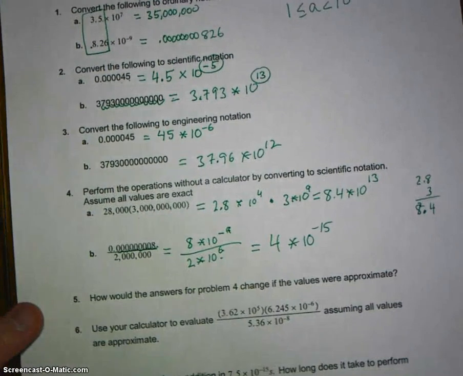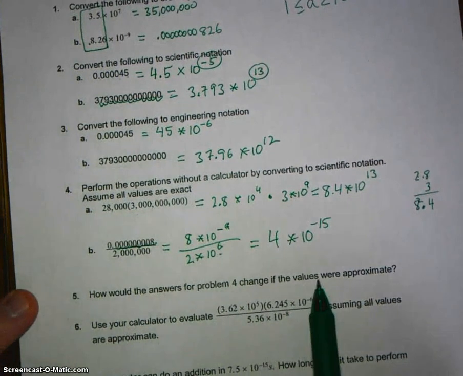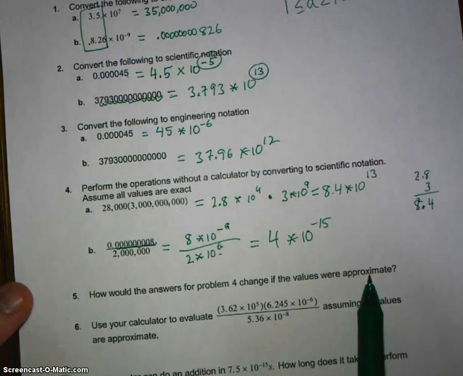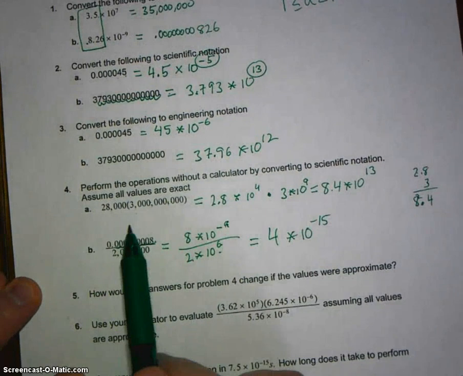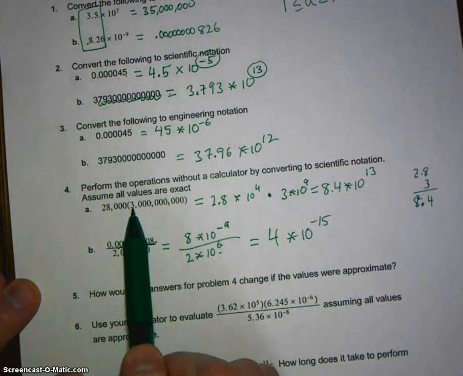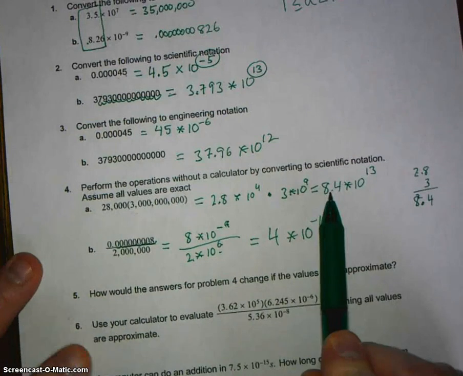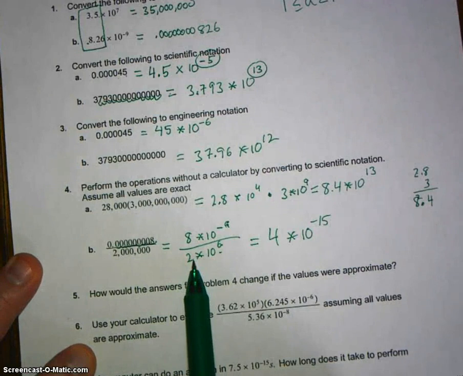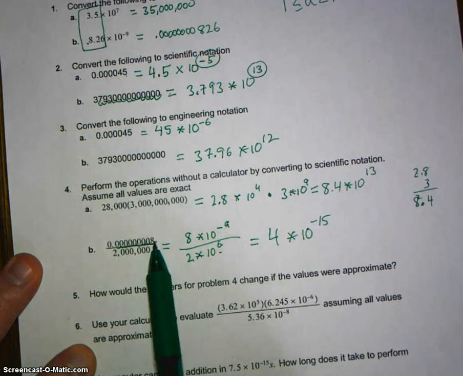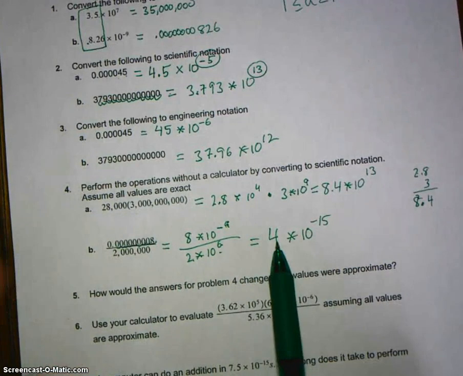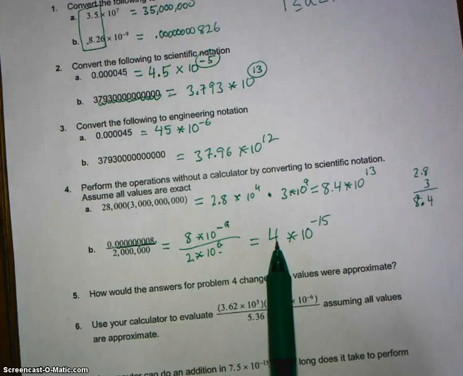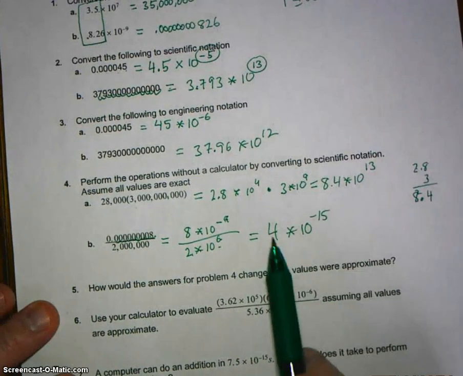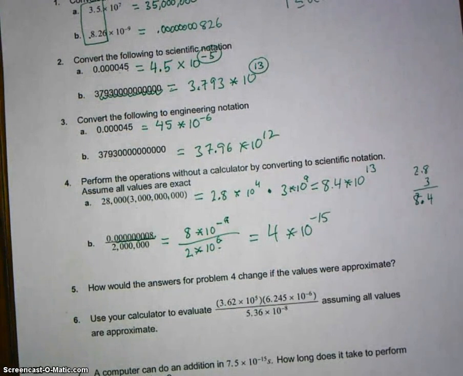All right, then it asks, how would the answers change if values were approximate? Well, if values were approximate, then for this one, I only have one significant digit. So I would have to just call this one 8 times 10 to the 13. This one, however, would not change, because I have one significant digit there, one significant digit there. So this one would change, this one would not.